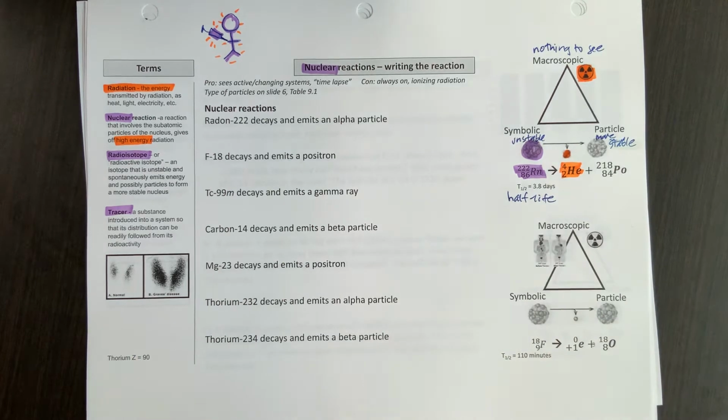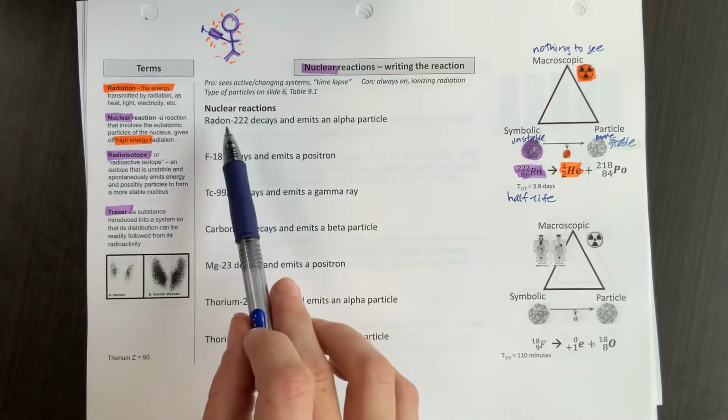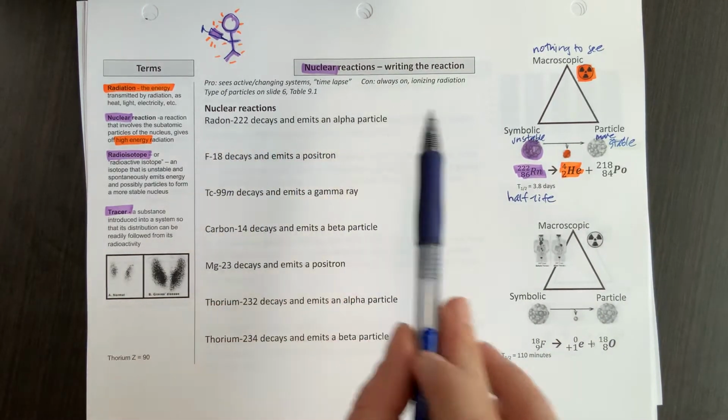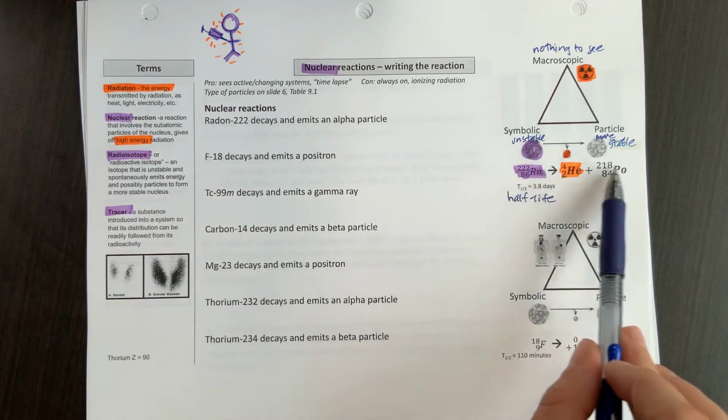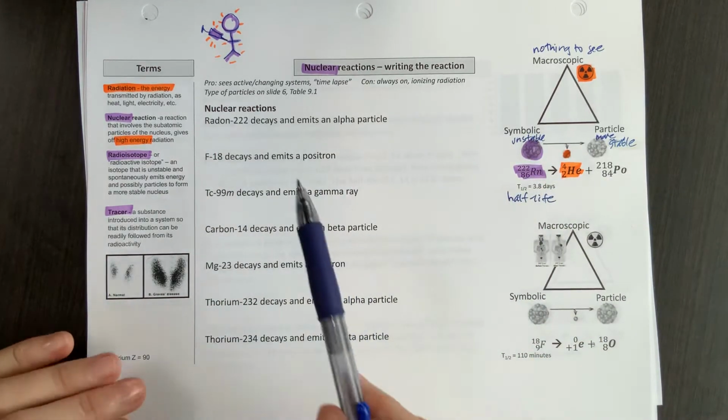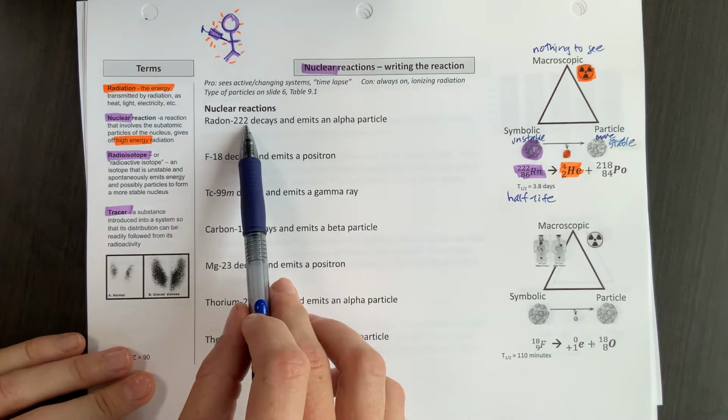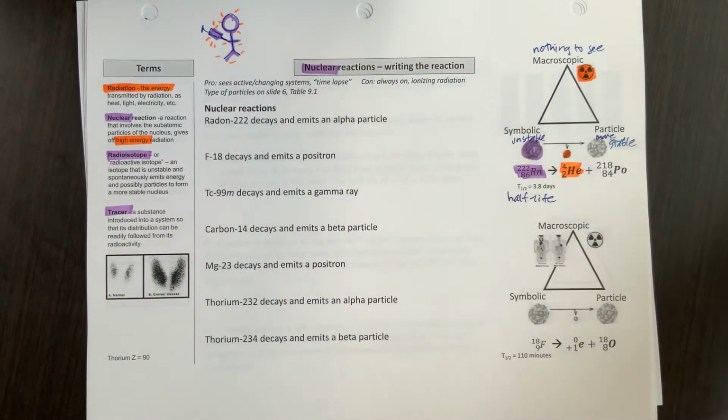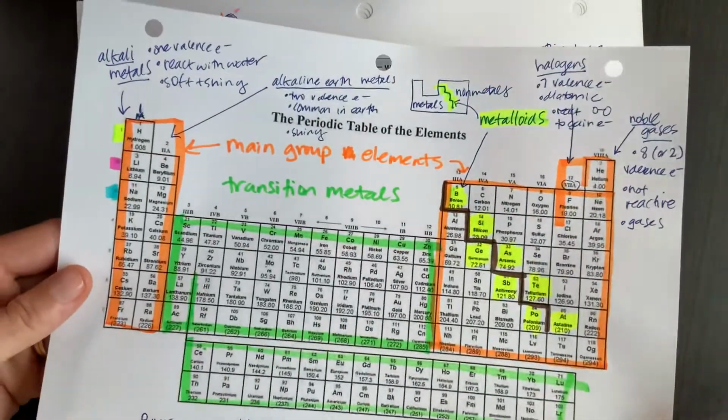All right, so if we are going to look at these nuclear reactions and take words and turn them into this sort of symbolic representation, see if we can do that. All right, so radon-222. So I need to go to my periodic table, which I need to go find. All right, you've got it from chapter 2.